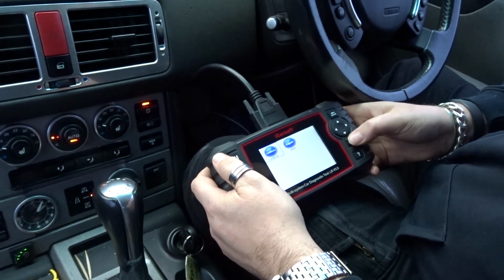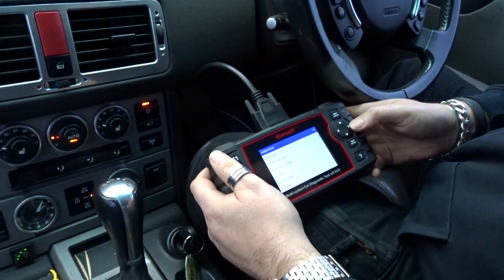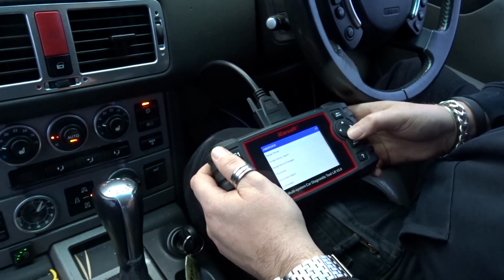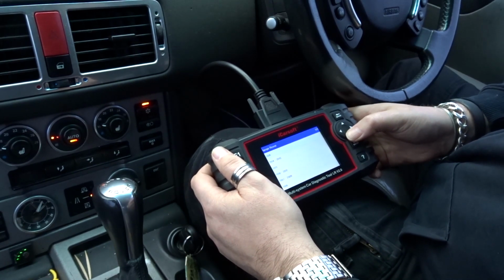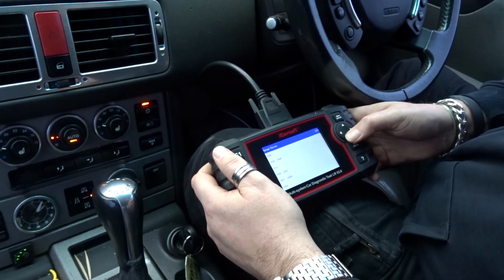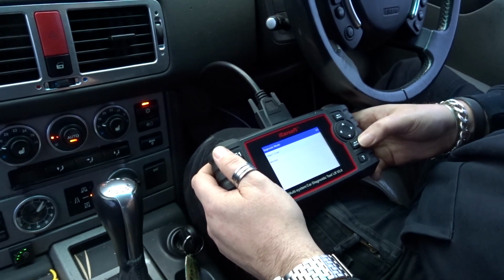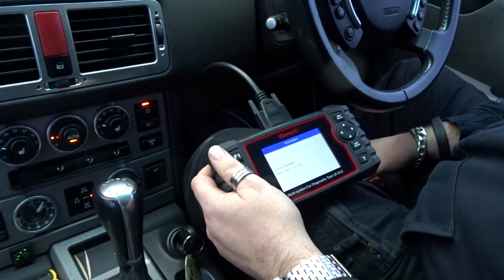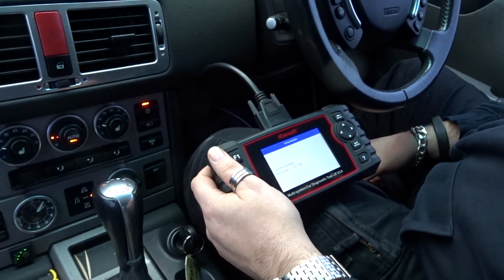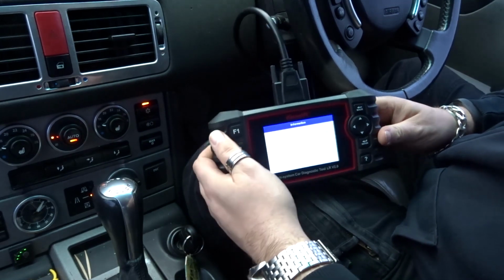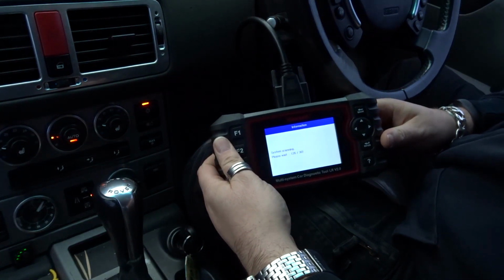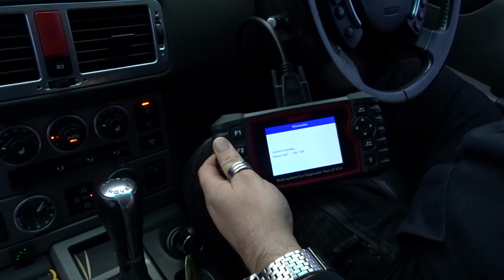Let's try see what this is. Range Rover, 2002-2005. Let's do a smart scan. Blimey, there's 30 ECUs it's going to have to chat with. Lots of lights flashing on the dashboard as it connects to different ECUs.